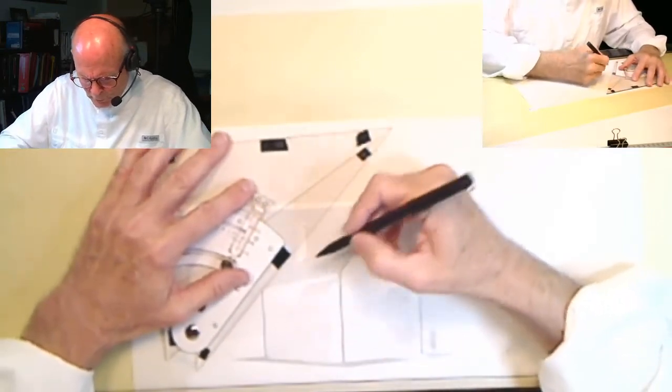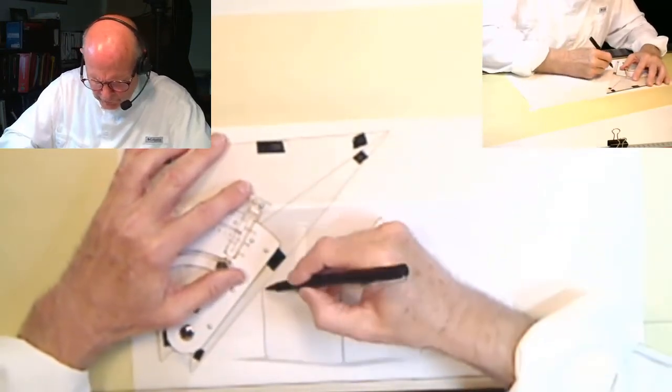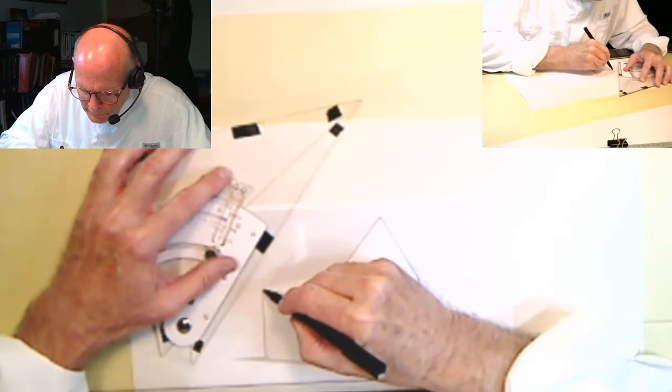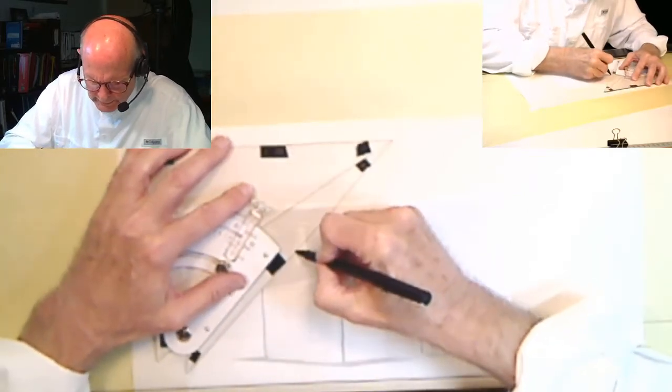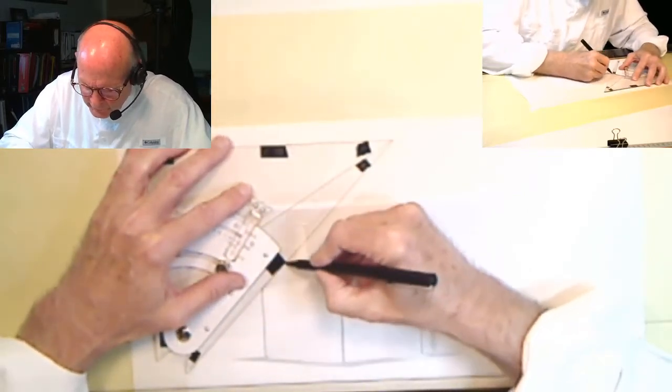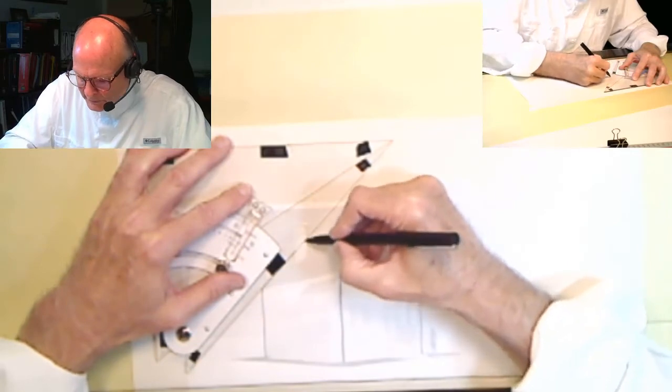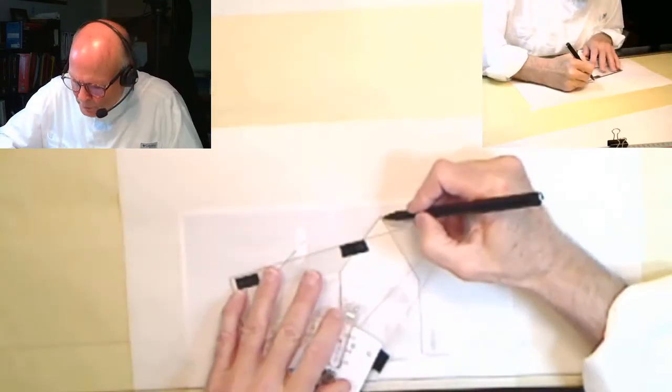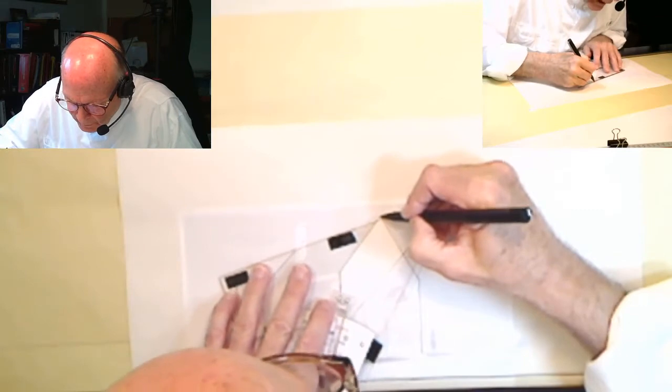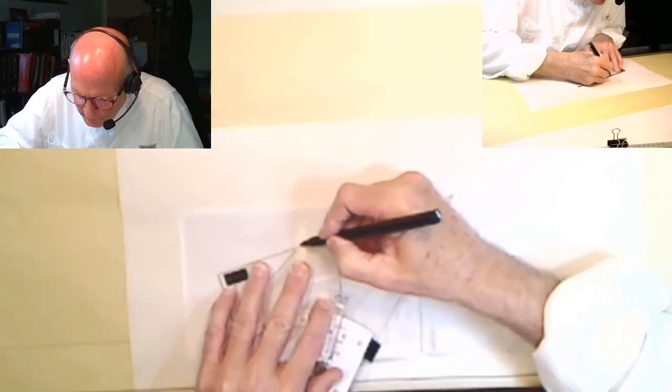Okay, now we're going to end up with a little bit of a point of intersection at the back here. So we want to watch where our elevation takes us. And it's going to take us back here somewhere. And then we're going to follow the same thing along the top of the house.